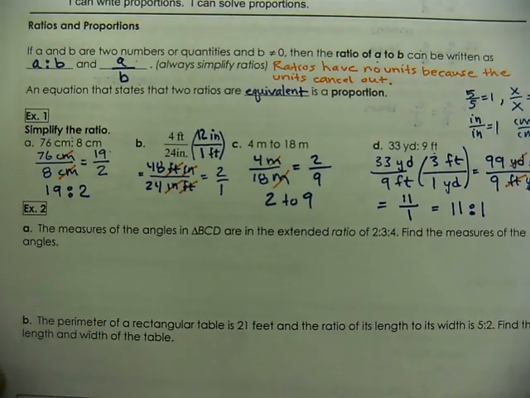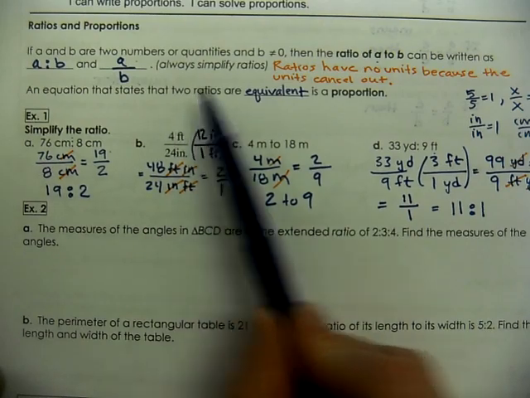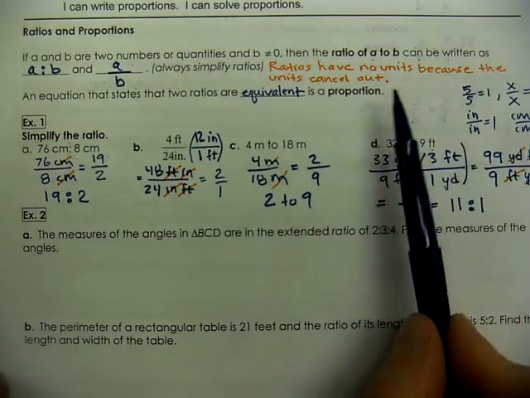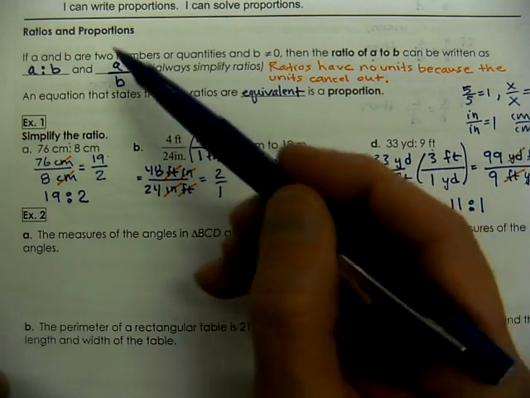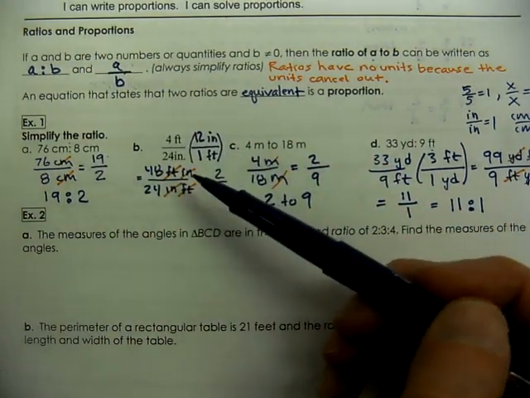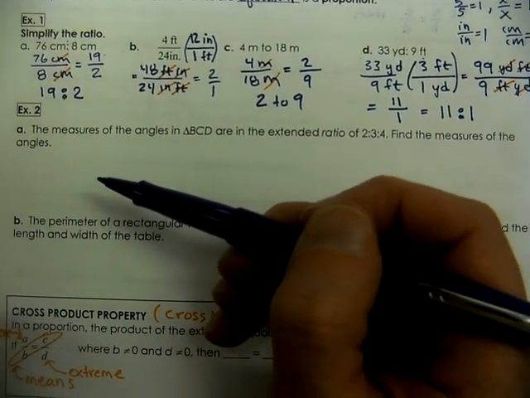So that's the first skill. In a moment, we'll be taking a look at setting ratios equal to each other. 2 ratios equal to each other will make a proportion, but we're not quite ready for that. We're still talking about a ratio, and a ratio, we've said, was a comparison of 2 numbers. But it turns out there are some problems where you can compare more than 2 numbers.